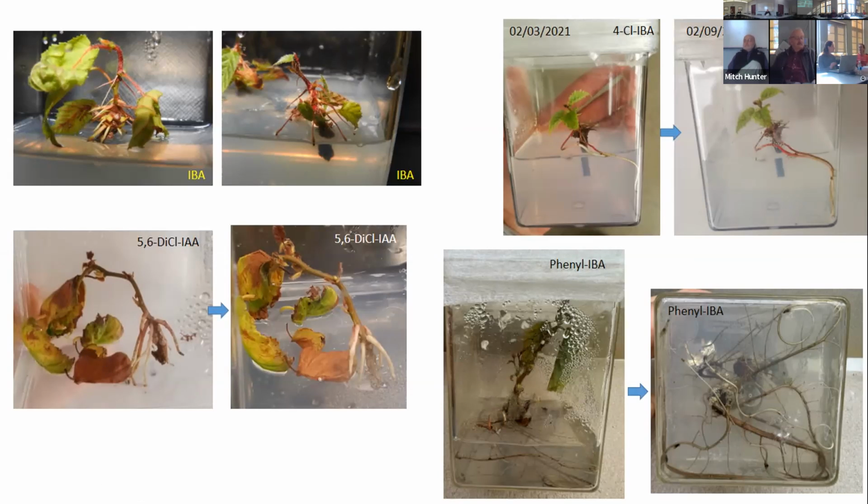So bud activity is not inhibited? No, not much about IBA inhibiting bud. So usually after this phase, for example, they get roots. I wait probably 1 or 2 months and then I transfer to another media with zeatin so that I can grow shoots or new leaves again.